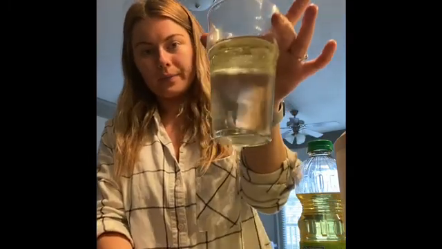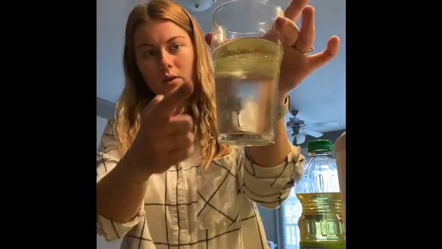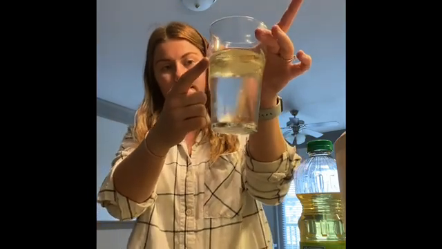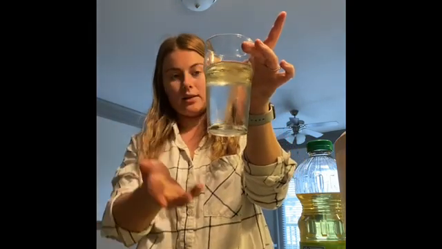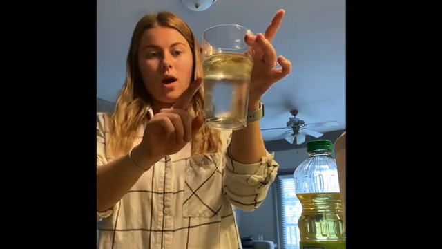So which one is on the top? Water or oil? The oil is on the top. So oil is lighter than water because it rises to the top. And water is a little bit heavier than oil because it goes down to the bottom.